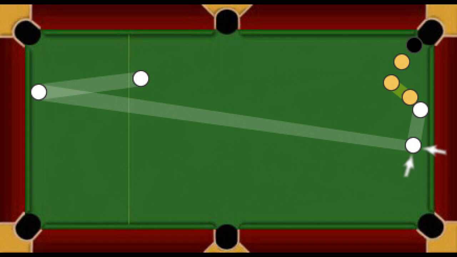The player could unwisely decide to strike the nearest yellow, and in doing so might open up access to the black. This is undoubtedly a deliberate foul and results in loss of frame.